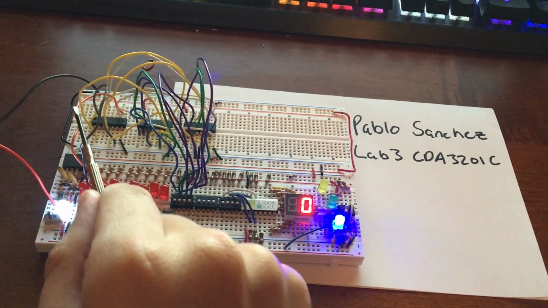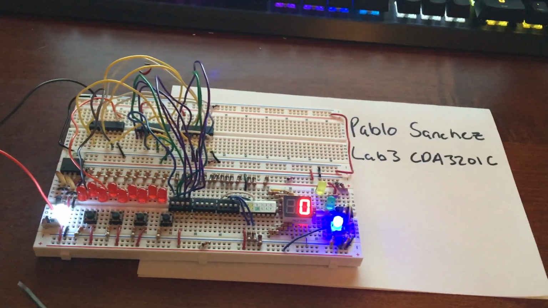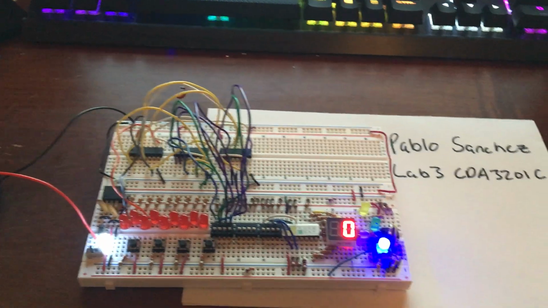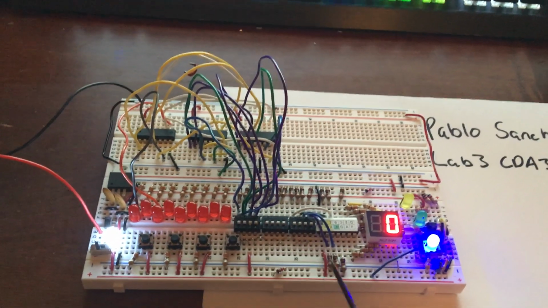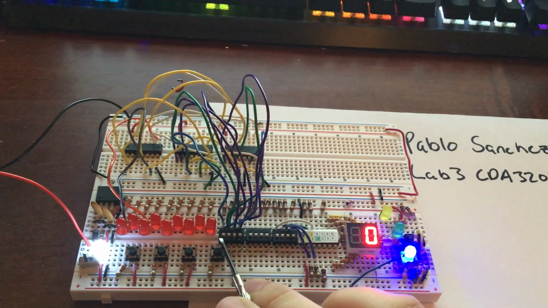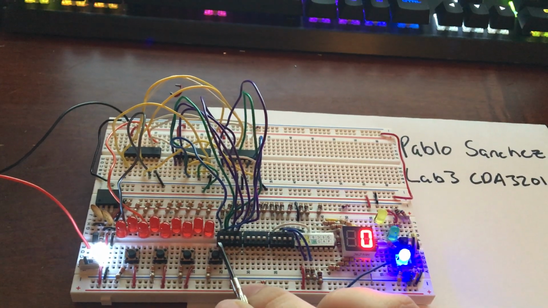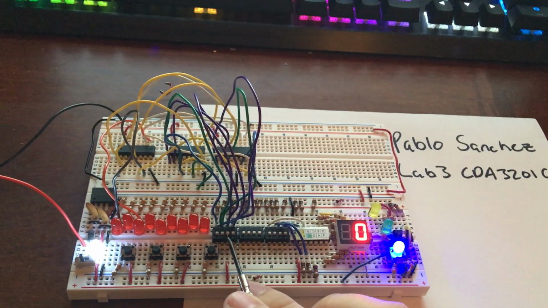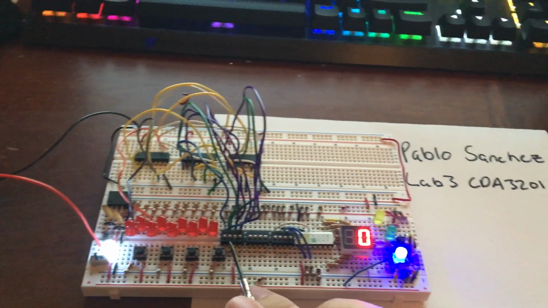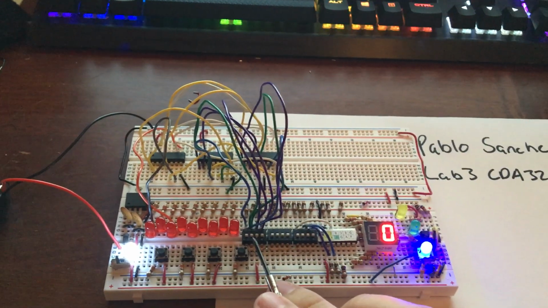The 7420 chip is a 4-input NAND gate. We have our switches, and the 4 switches are A, B, C, and D. A is 1, B is 2, C is 3, and D is 4.